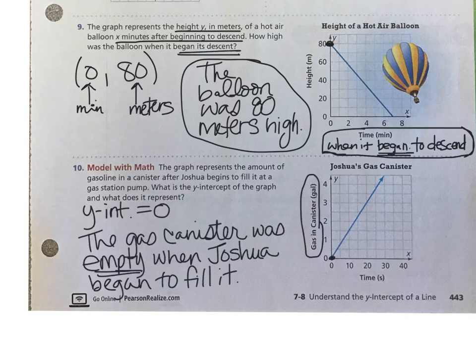Number 10, the y-intercept is 0. Again, the line crosses the y-axis at the origin. That number represents the gas in the canister at the time 0 seconds. In other words, the gas canister was empty, it had no gallons of gas, when Joshua began to fill it. Remember, the time on that graph tells us the time when he began to fill it at the pump. So at the time 0, that's before he began to fill it, there was no gas in the canister.